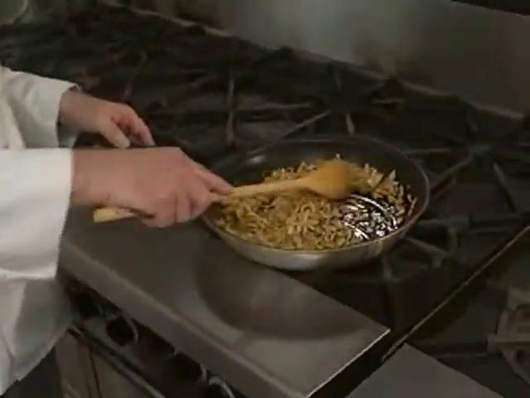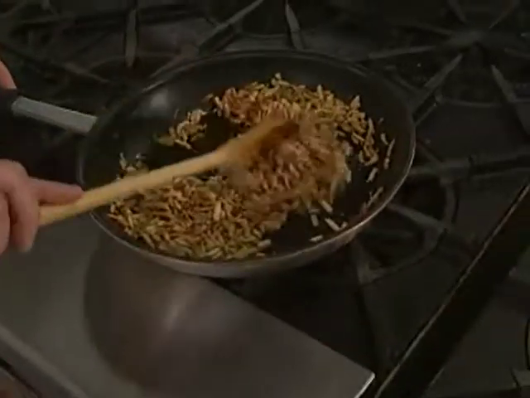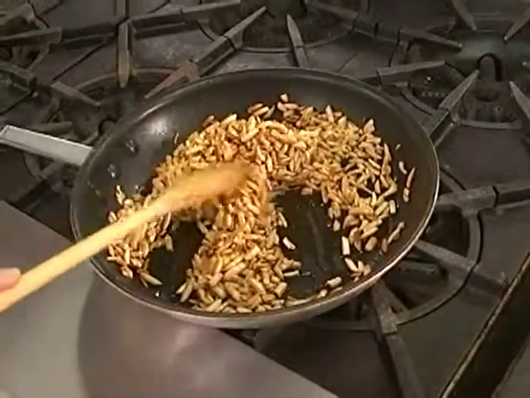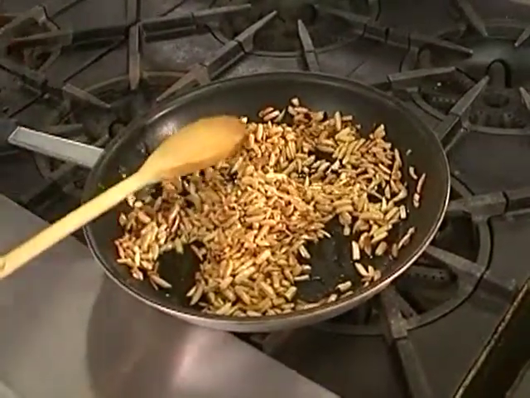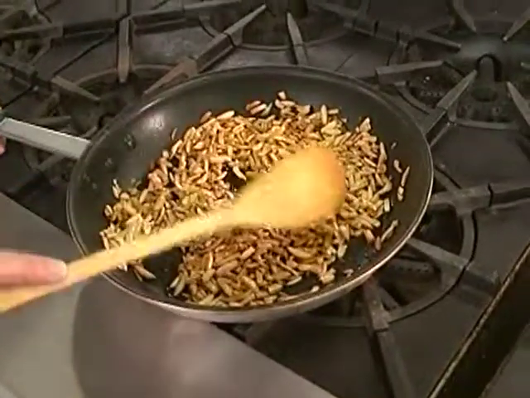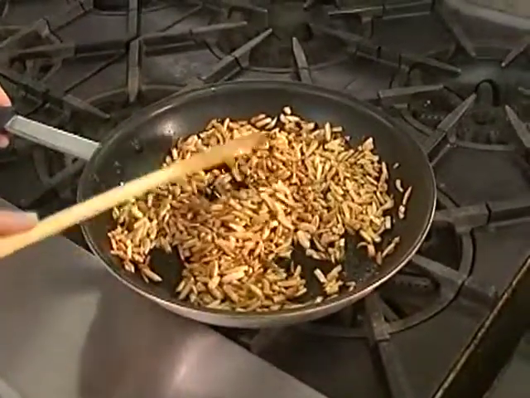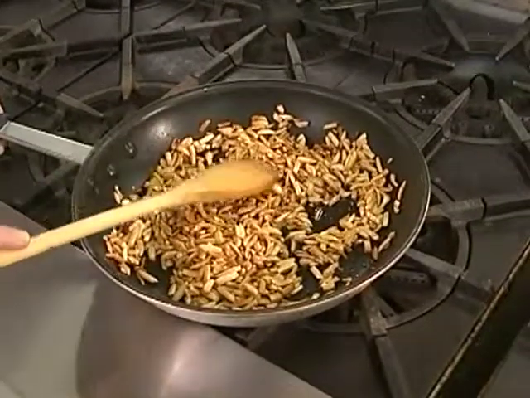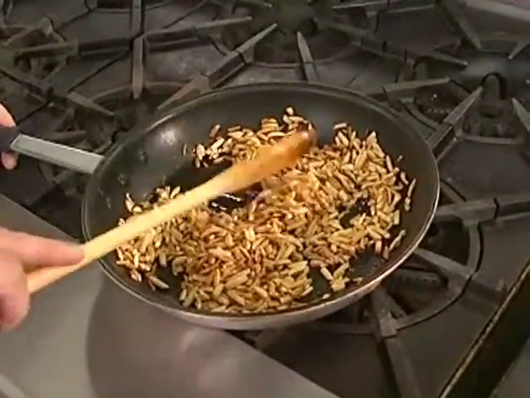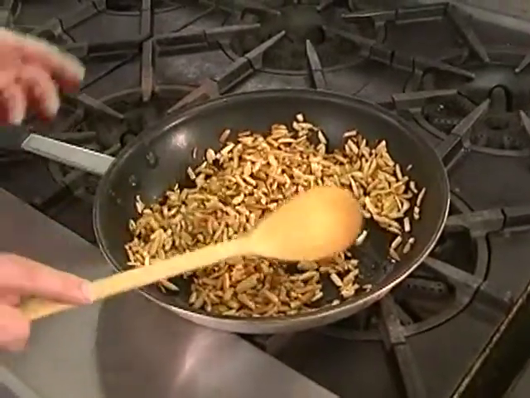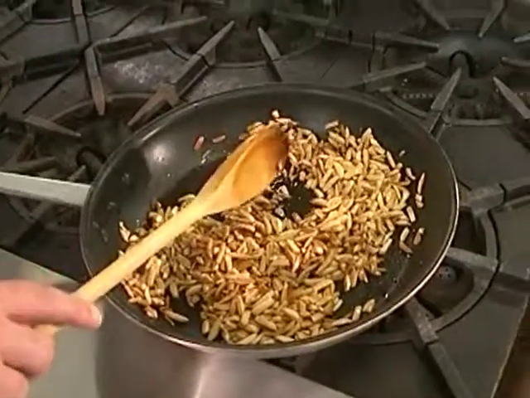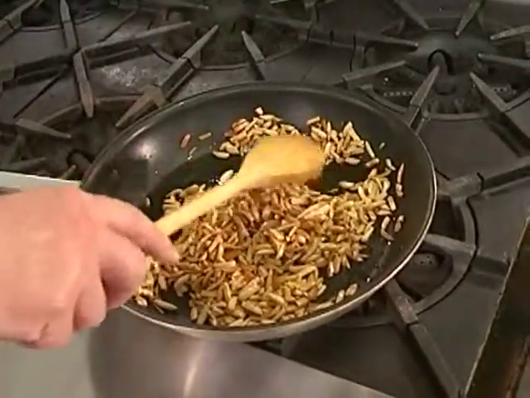And always keep turning constantly, because if you don't, they'll burn on the bottom and it'll be not cooked on the top. But it's pretty much white when you start off, and then you just keep on, and this is how it turns out, nice and brown. You don't want it any more brown than this, because after this it'll start to burn. It takes about 5 minutes, and when they start to turn, it turns quickly. So it doesn't take very long.